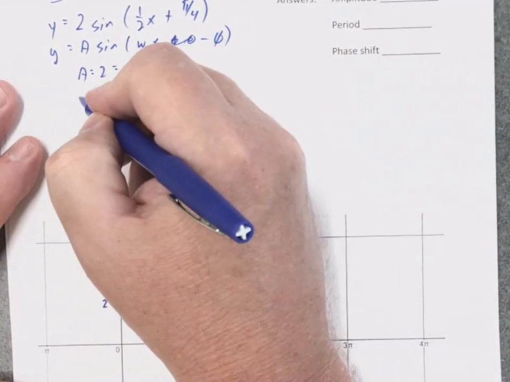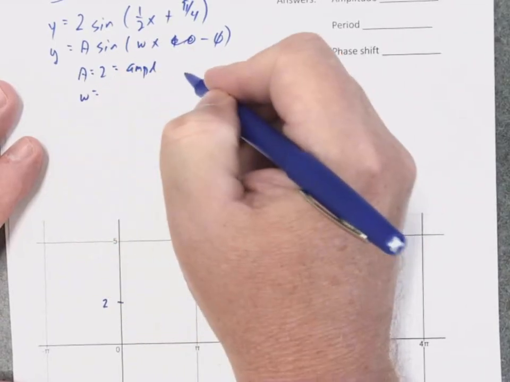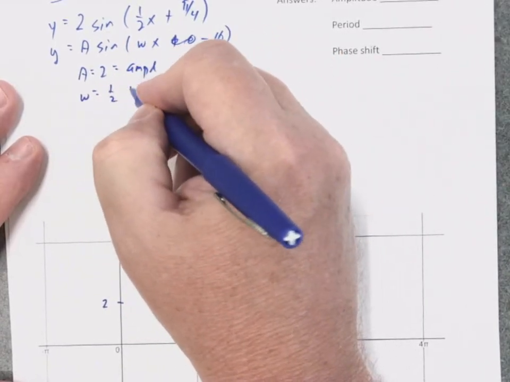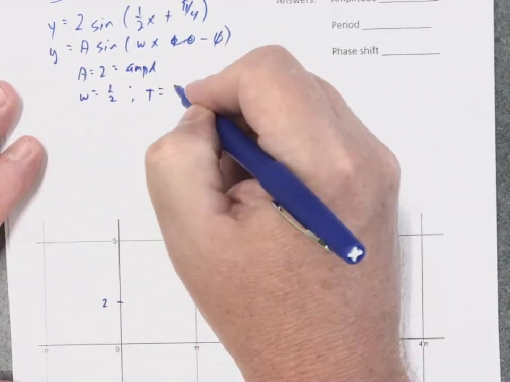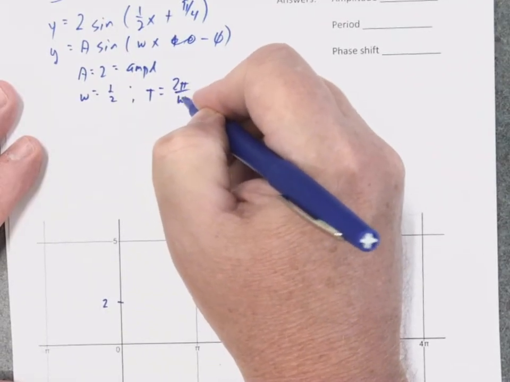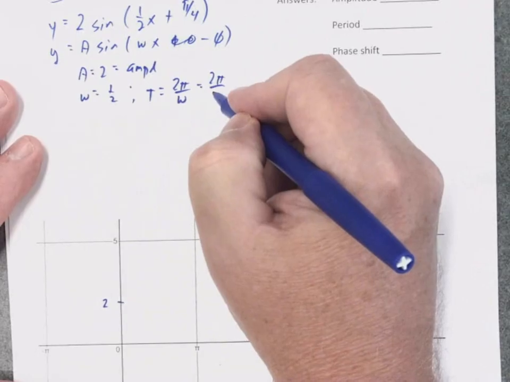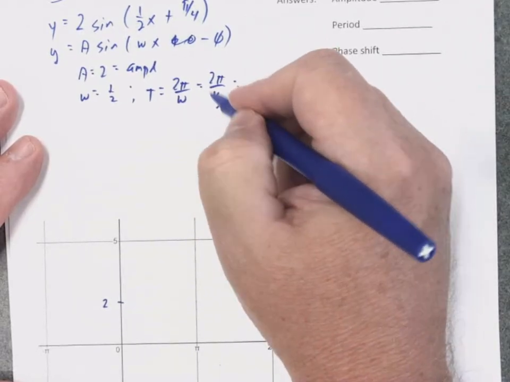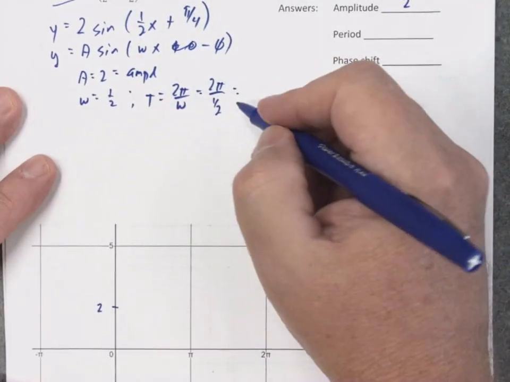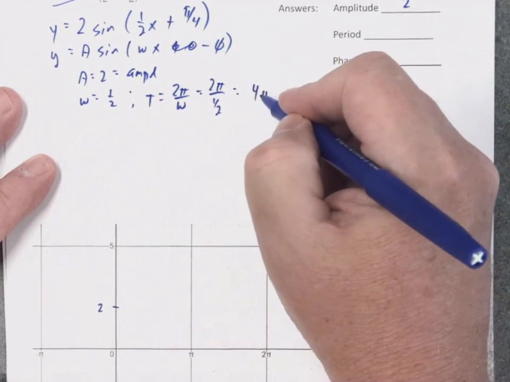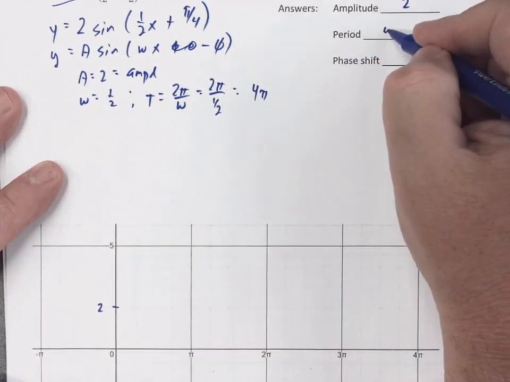Now if I want to know the period, omega is 1/2. So the period is 2 pi over omega, this is a formula for the period, 2 pi over 1/2. If you simplify this fraction, you get 4 pi.